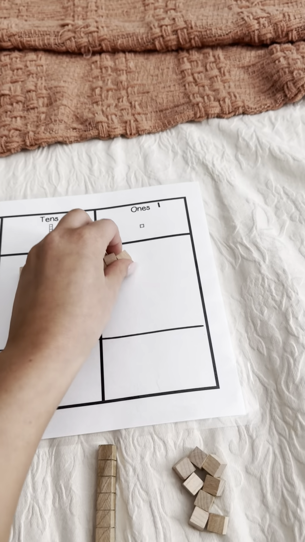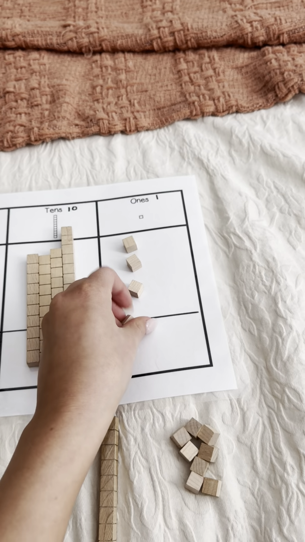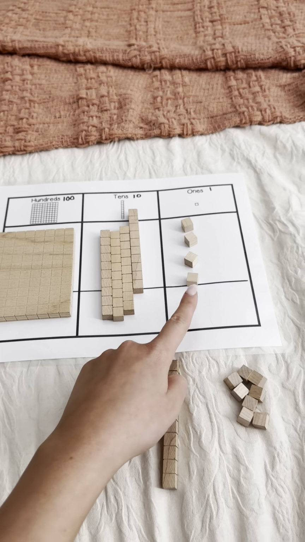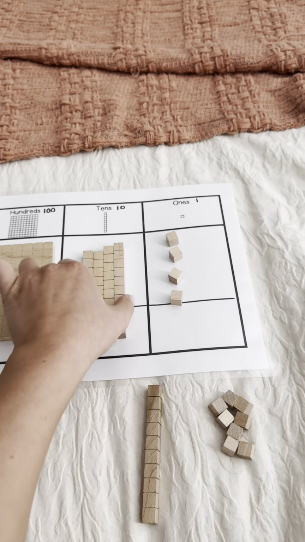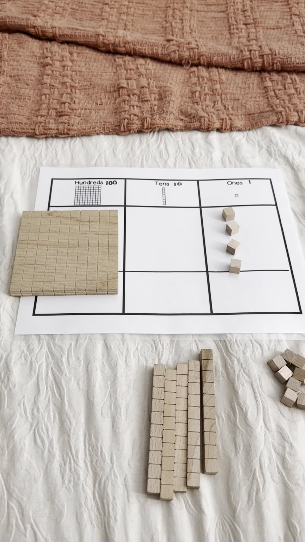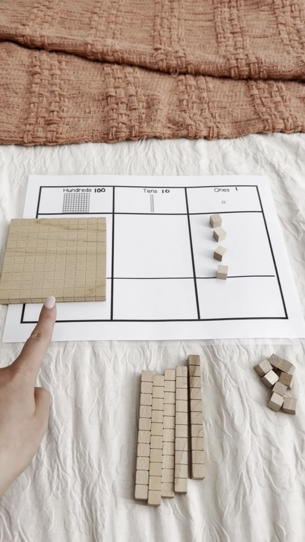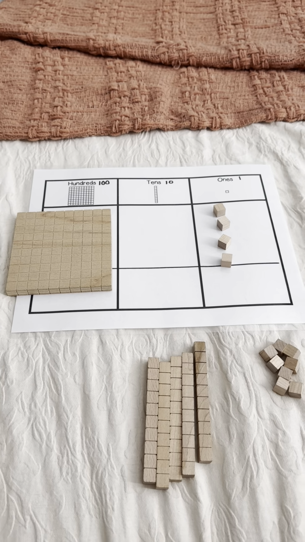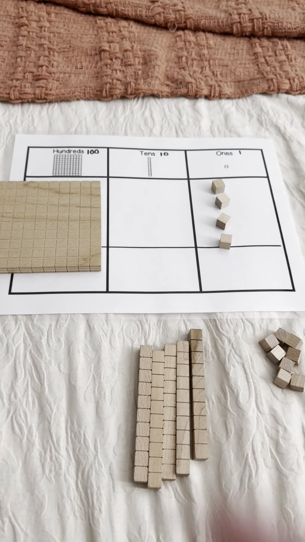If I add 4 singles onto there, I have 144. Now, let's say we have this here, we have 100, 0 tens, and 4 ones. This would equal the number 104.